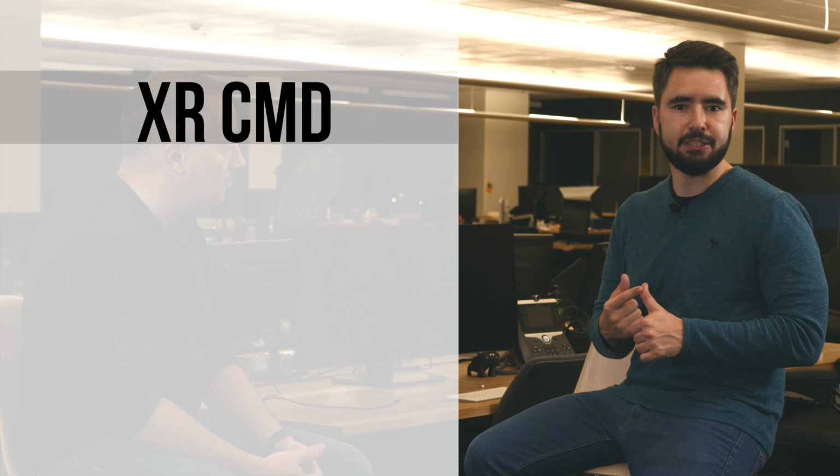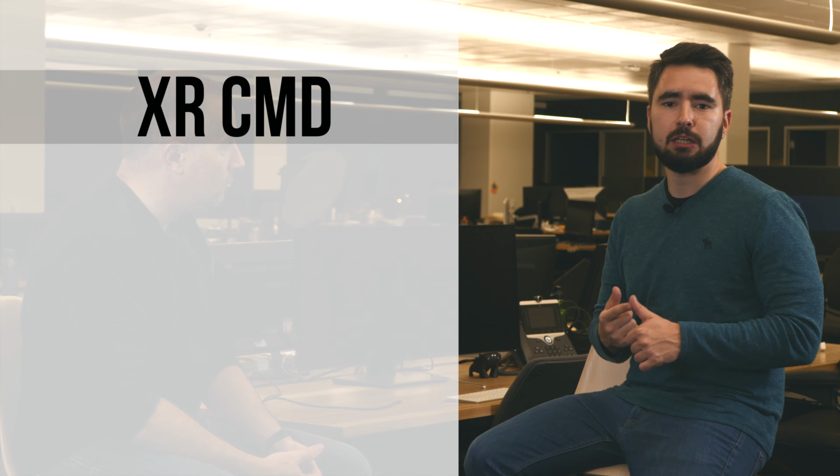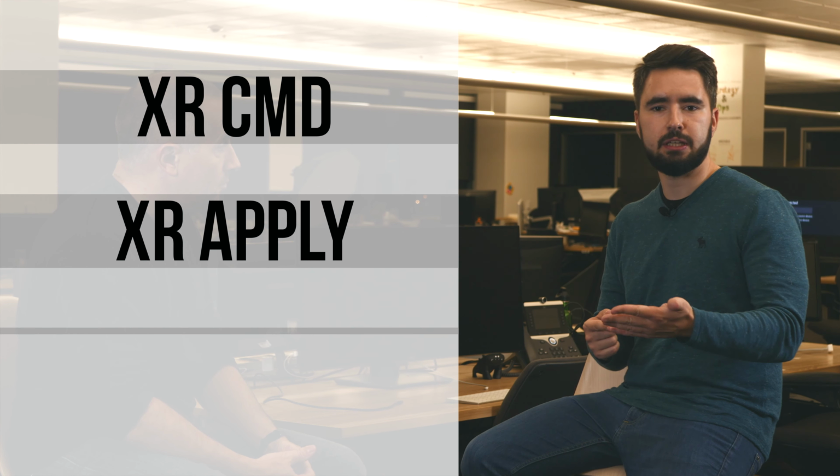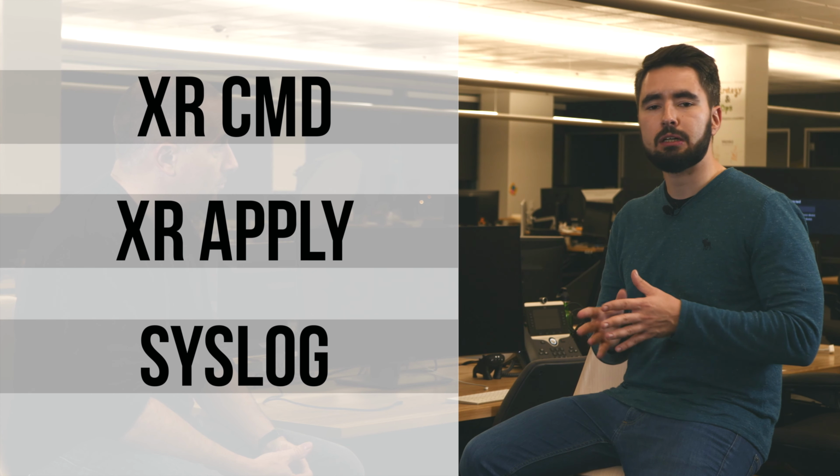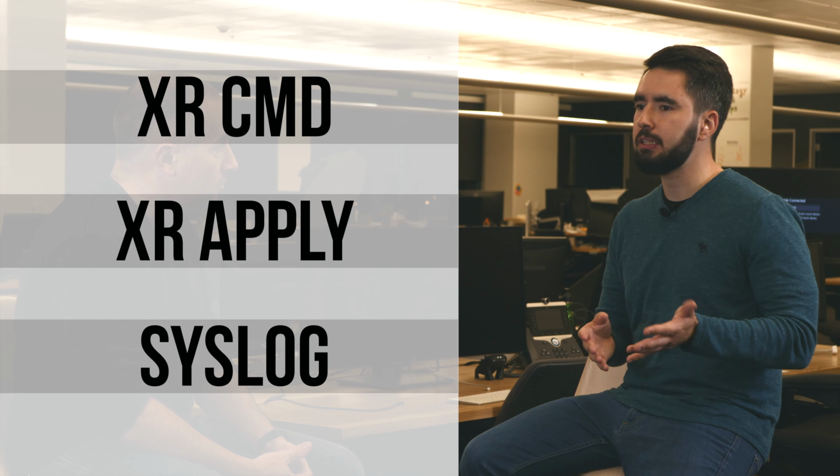My script is utilizing three main libraries. First is xrcmd to apply the command directly on the box. Another one is xrapply, used to apply a configuration from a file to the IOS XR device. And the last but not least is for syslog messages. You should be able to validate all actions happening with the script and its current state through syslog.